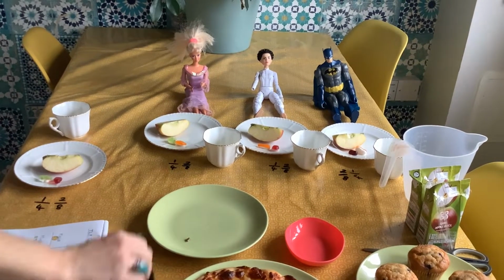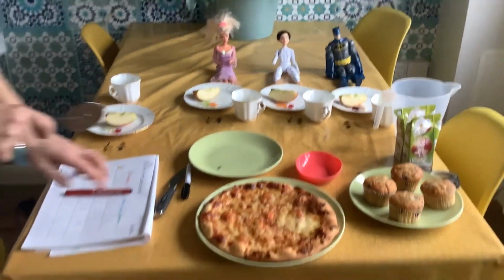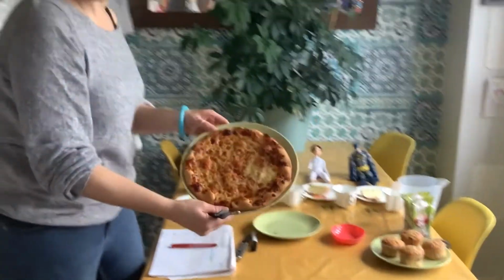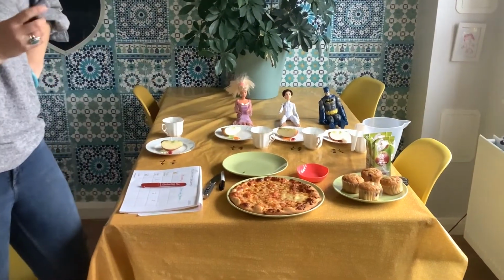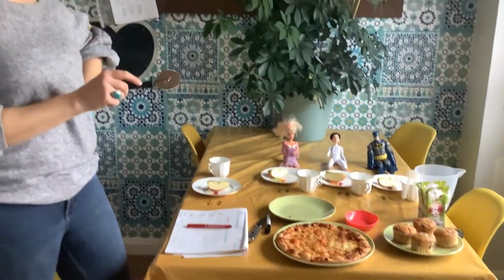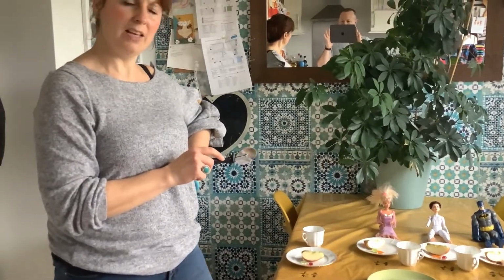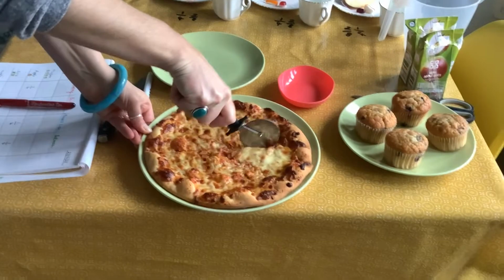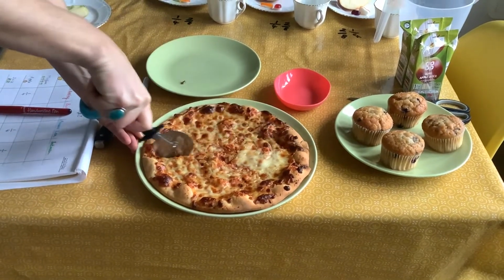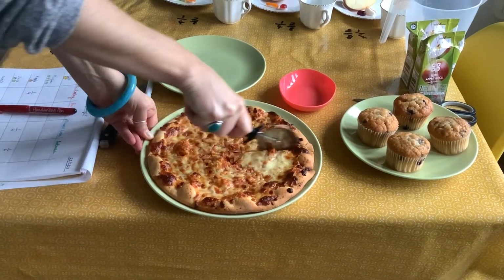Now, my next thing, I have got my pizza. At the moment I've just got 1 big pizza. It's not cut at all. So be thinking to yourself, have a conversation. How could we share this pizza fairly? Come and have a look at me cutting it. Now, first of all, I'm going to cut it in half. This is a bit like the apple, so hopefully that's given you some pointers.